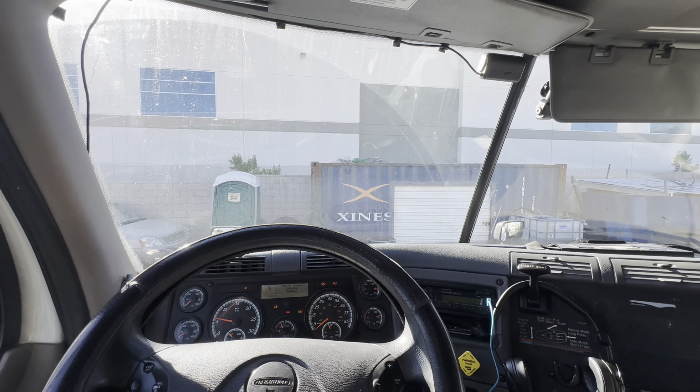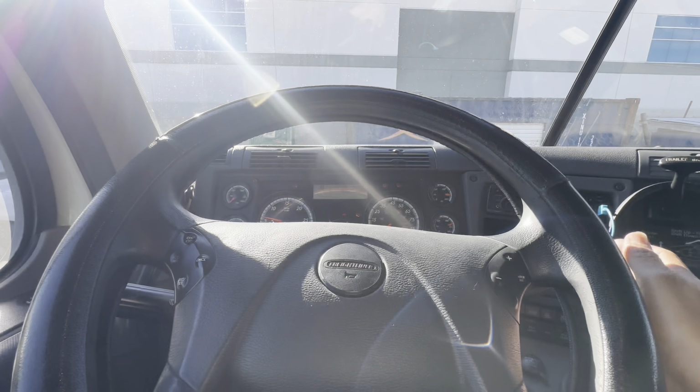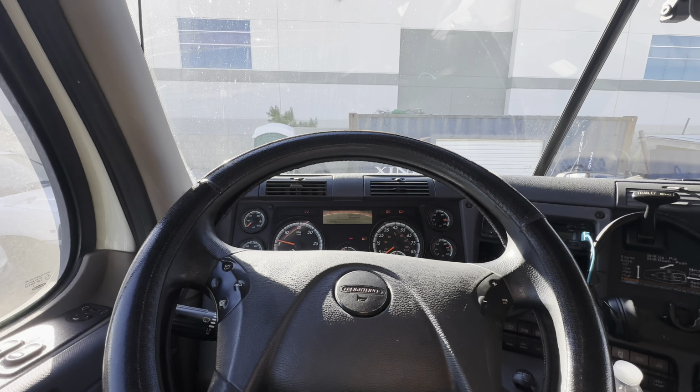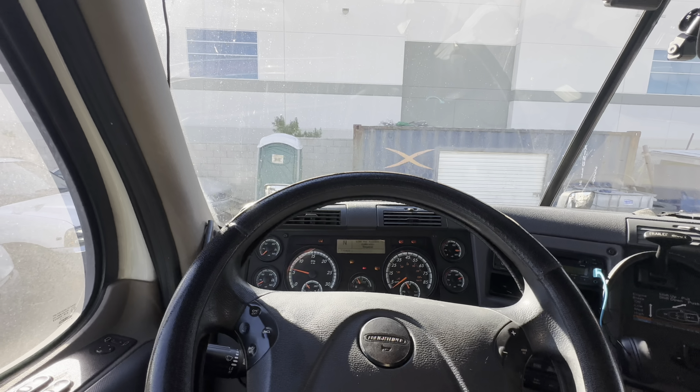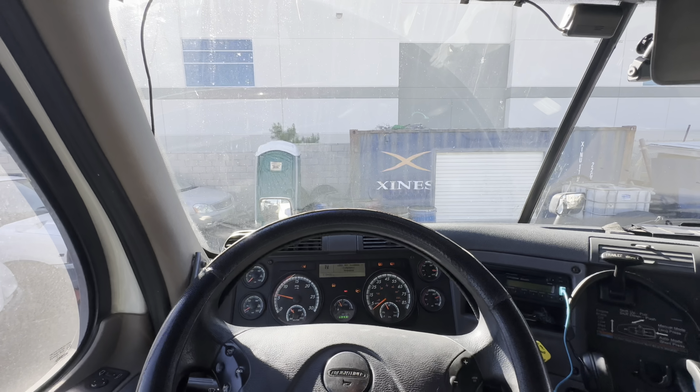So today, I had this question asked a little while ago. How do I know whether it's the shifter or the TCM? This is a perfect example. A truck came in because it's not shifting.